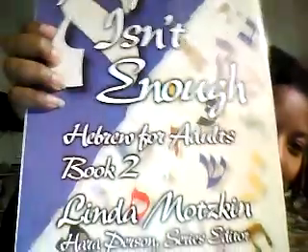This one is called Alef Isn't Enough, and this is actually Hebrew for adults. It's for me to get much more of the background and understanding of the words and that sort of stuff. And then basically I have book 1 and all the books for that.